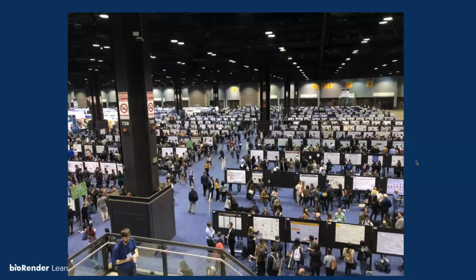This was a photo taken at the Society for Neuroscience conference back in the fall. Pretty crazy to think about mass gatherings right now. It feels like ages ago that we were able to gather like this. But for those that have gone to conferences, I suspect many of you have and will be, hopefully in the not so distant future, you know how overwhelming it can be at a poster hall at a conference. So I think SFN brings in tens of thousands of posters.